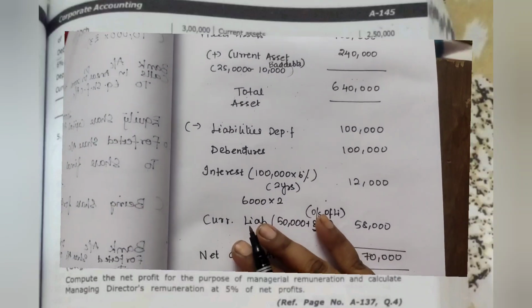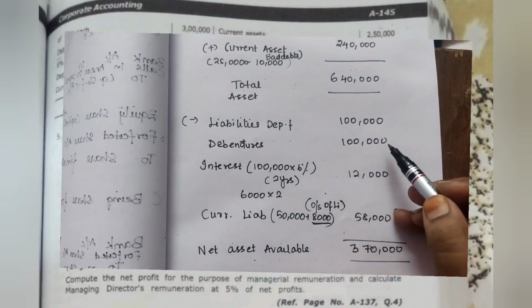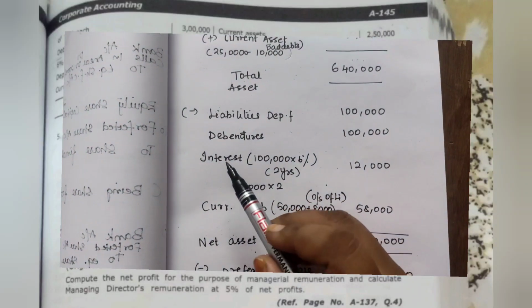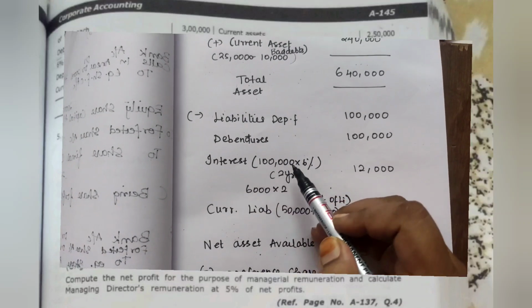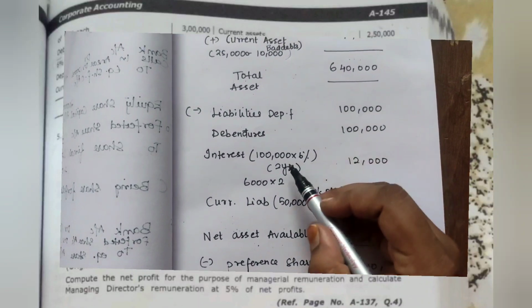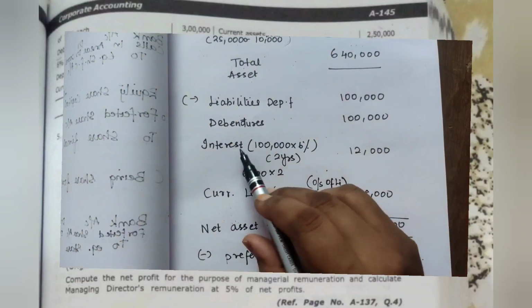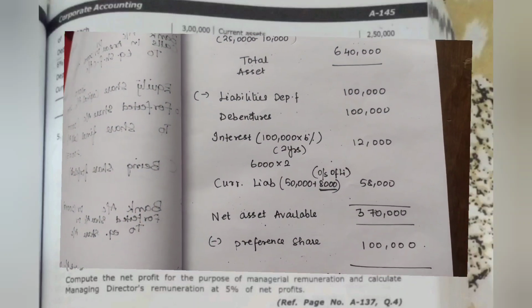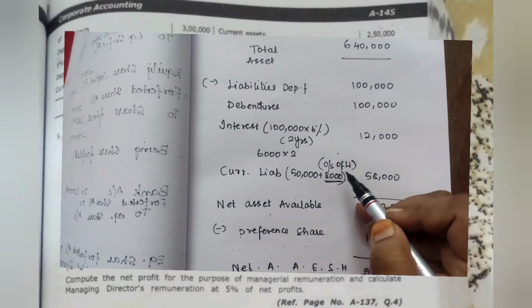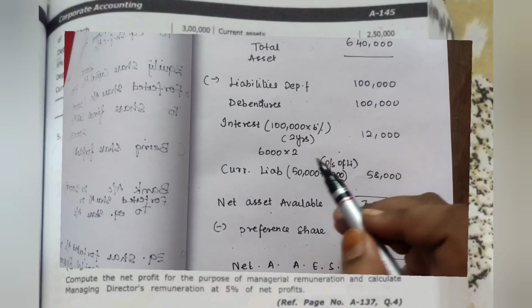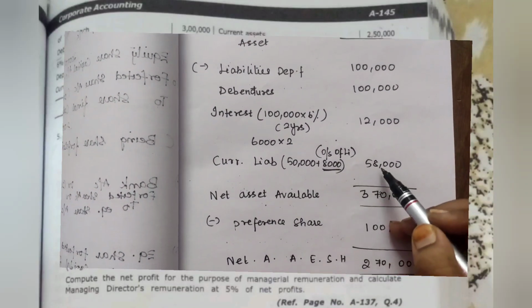Now we need to calculate all the liabilities. First we'll take the depreciation fund, which is 1 lakh, and then debenture, which is 1 lakh. It is already given in the adjustments that we have not paid the interest of 2 years, which is 1 lakh into 6%, 6,000 into 2, so 12,000. That also we have written, and it is also written in the adjustment that we have not paid some liabilities. There is an outstanding liability of 8,000. So to our current liability we need to add the outstanding liability: 50,000 plus 8,000, 58,000.